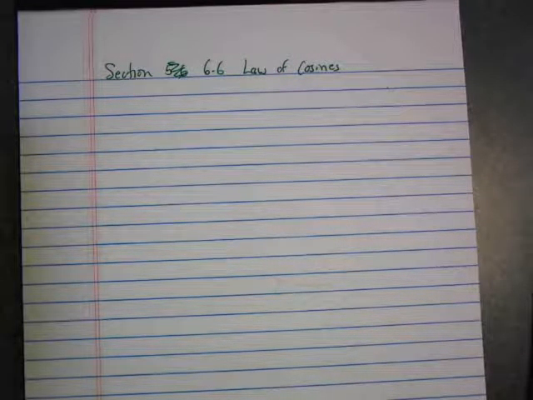All right, so in the last section we talked about the law of sines. When can you use the law of sines? What do you have to have in order for the law of sines to work?